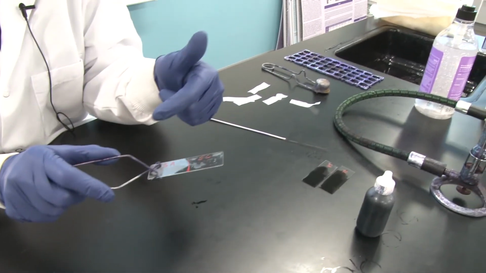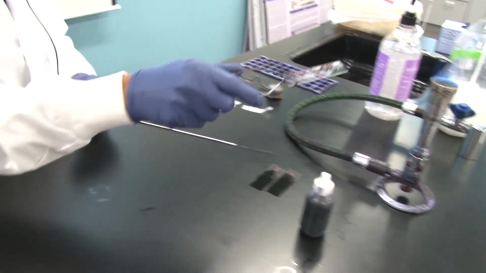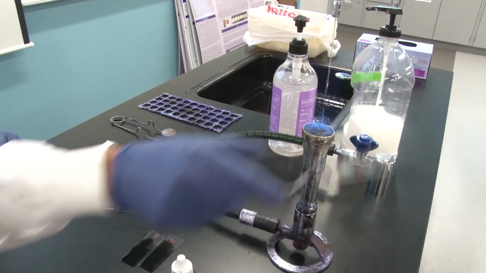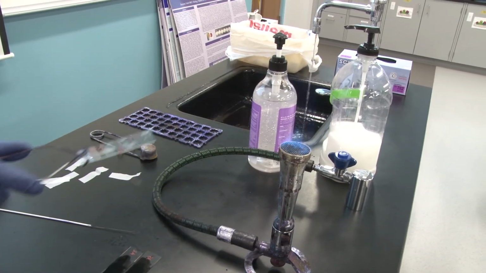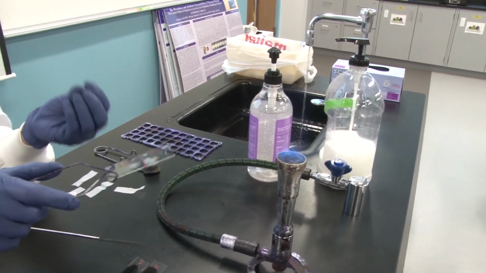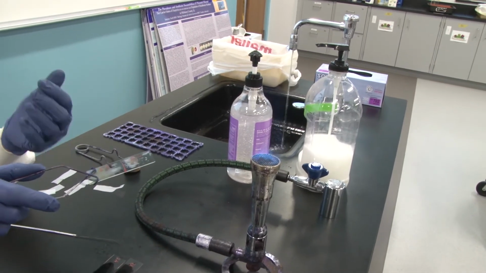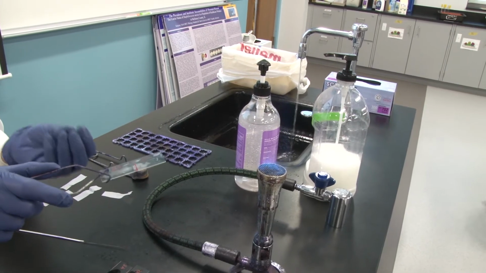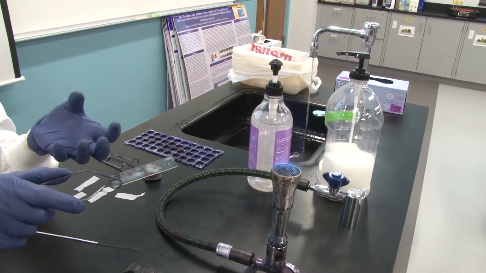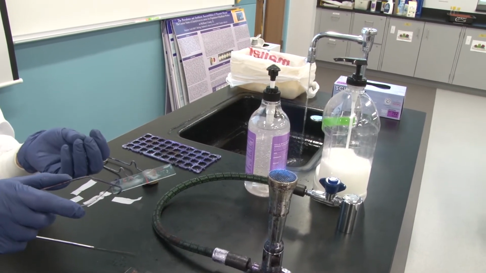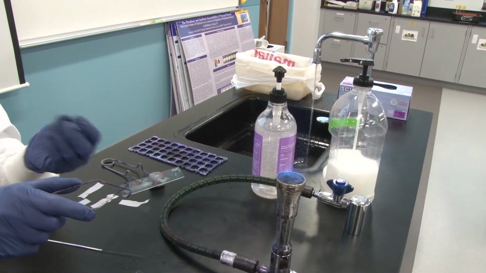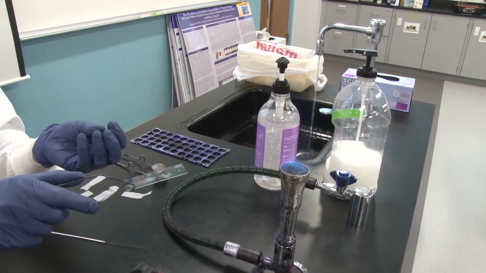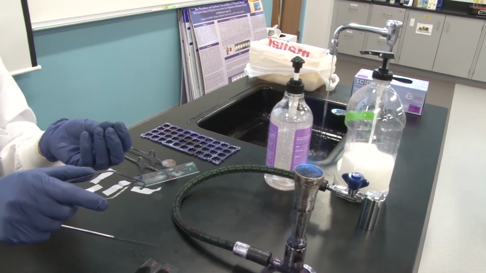And now, to heat fix it, I'm going to run it 3 or 4 times very quickly through the Meker burner. Now notice, I didn't let it sit in the middle of that flame. If I did, I would caramelize those cells and that would be a mess. What I'm trying to do is melt the cells, so to speak, to the glass so that they stick. It also kills the cells.